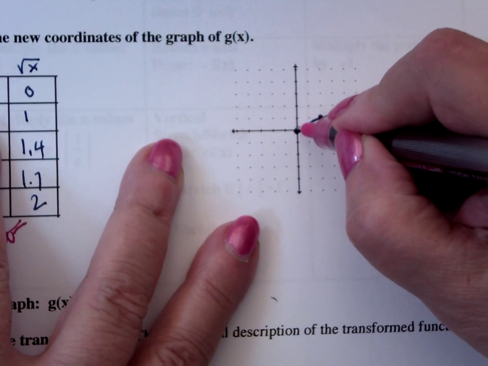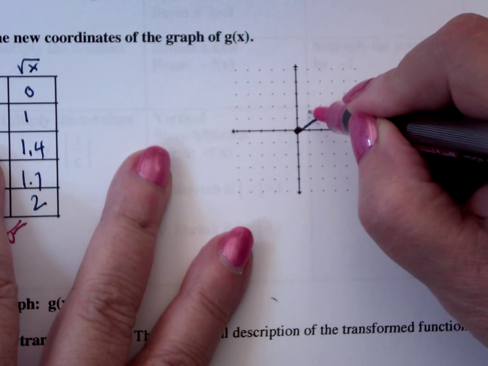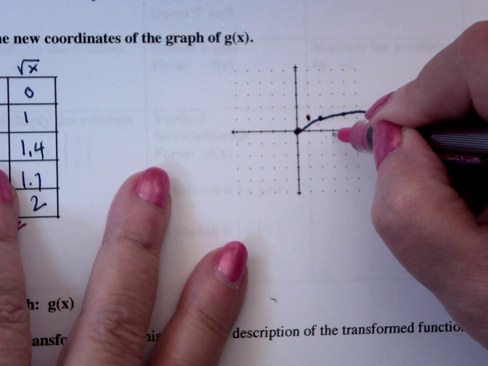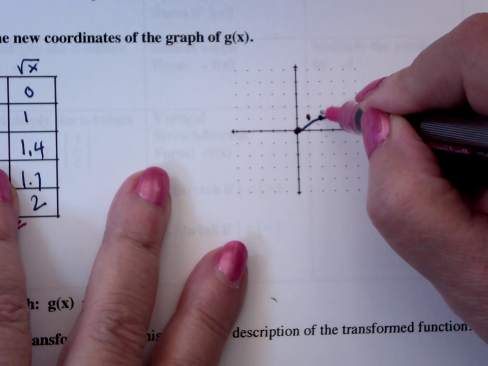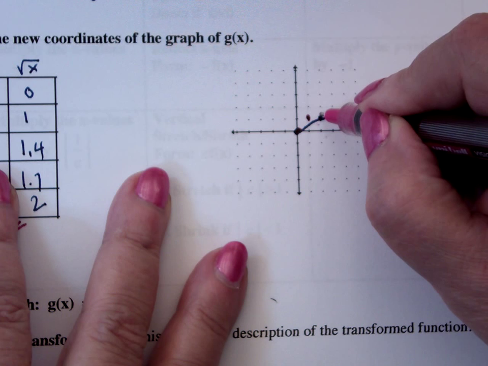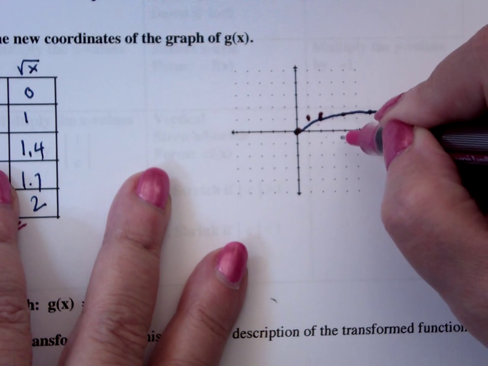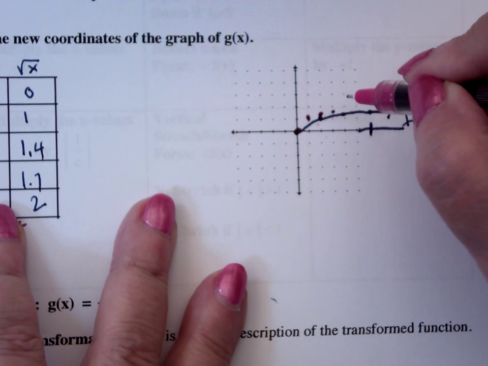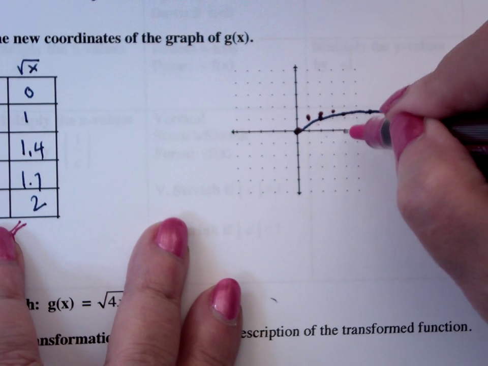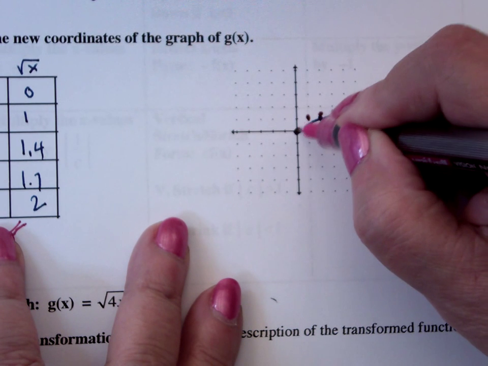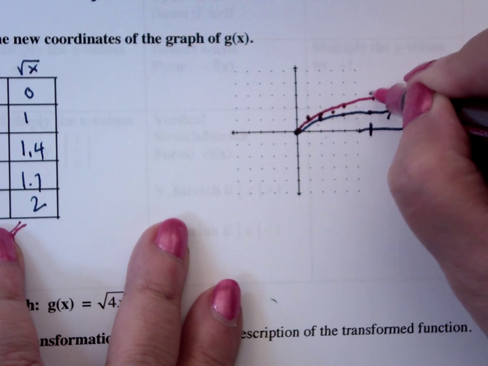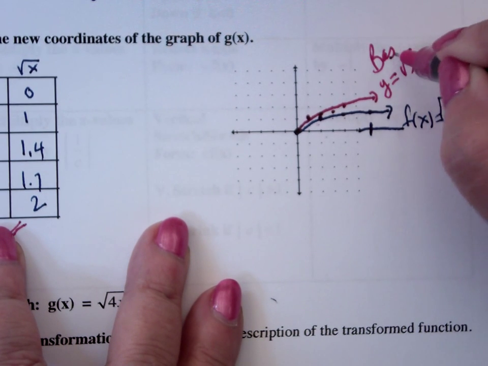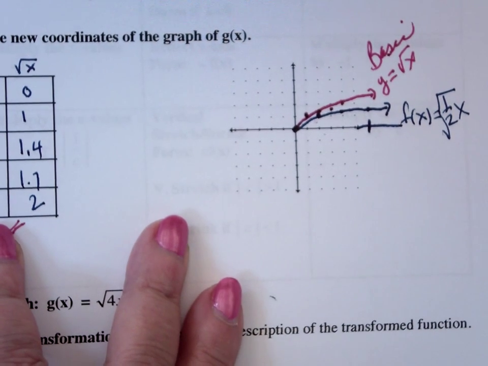Square root of x, 0, 0, 1, 1, 2, 1.4, 3, 1.7, 4, 2, and this is y equals the square root of x, that's your basic. Has he indeed flattened out? Yeah.